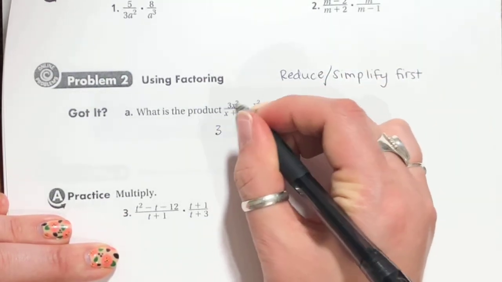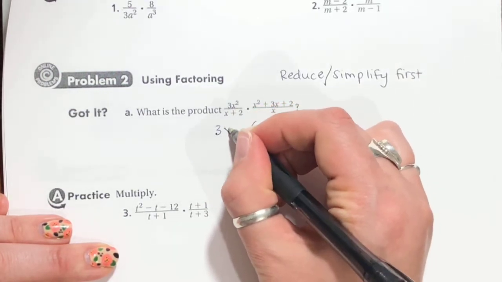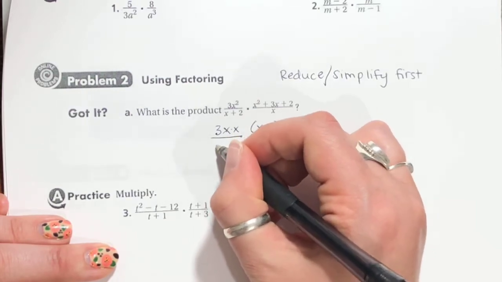And here we have a 3x squared. What I'm going to do is break up that x squared to be 3 times x times x, just for a visual here in a second.